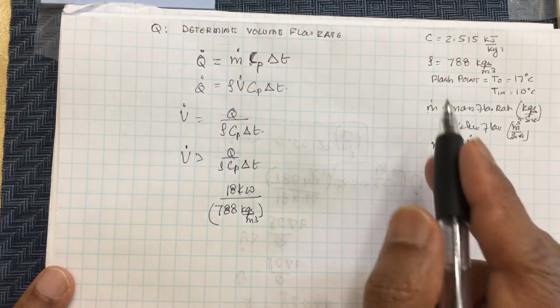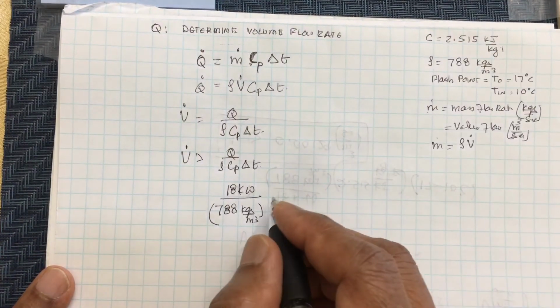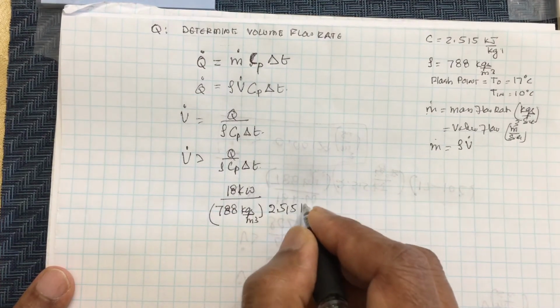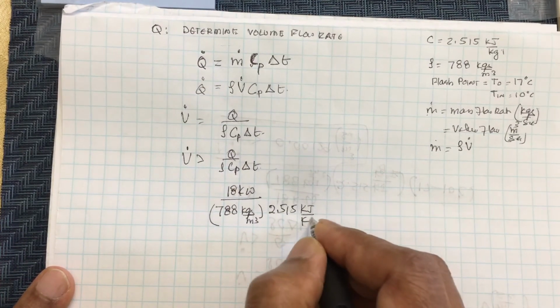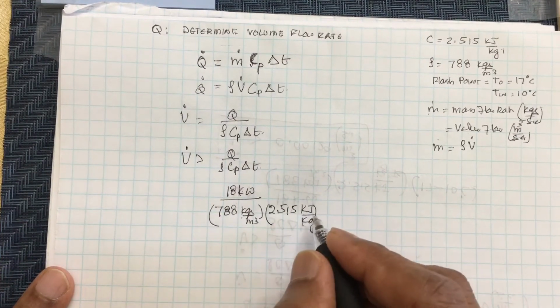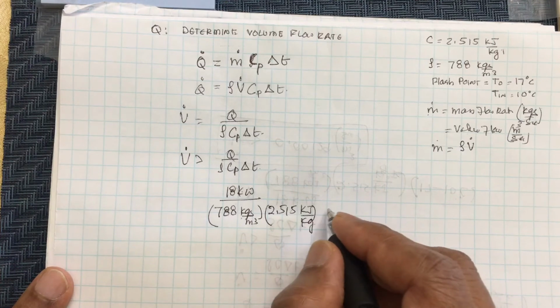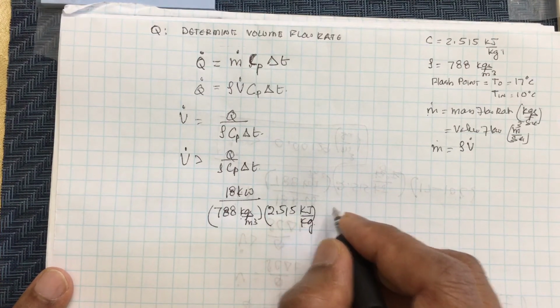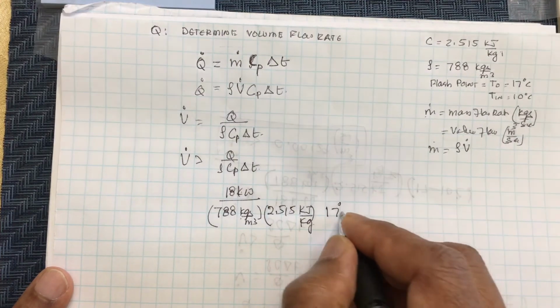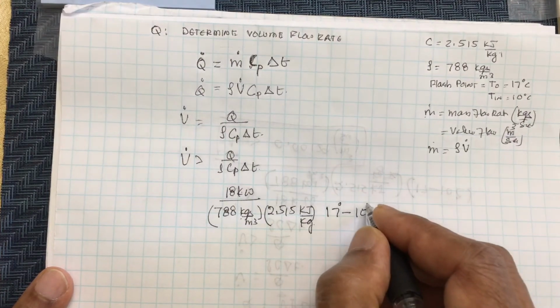Cp, the constant specific heat, is 2.515 kilojoules per kg. Just remember everything is in kilo: kilowatts, kilojoules. And delta T is the temperature difference. We know T out is 17 degrees minus T in is 10 degrees centigrade.